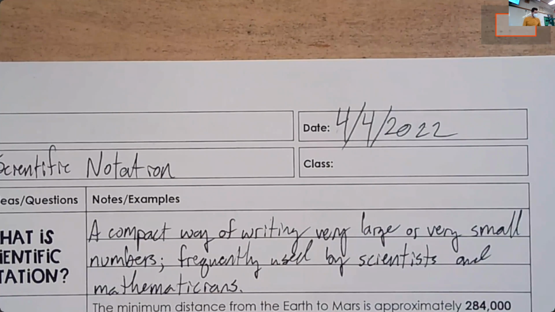So go ahead and get that written down, and we will start talking about what this looks like, how it can be written, and there's a lot of consistency to it, which is really nice.